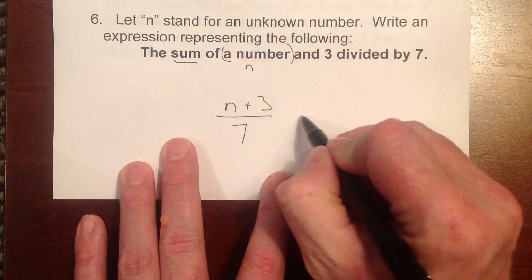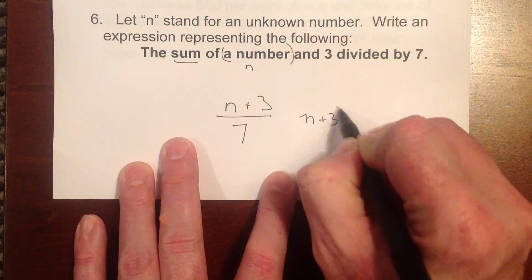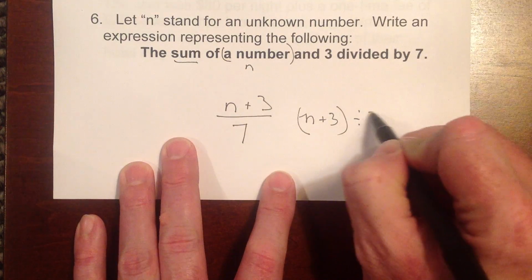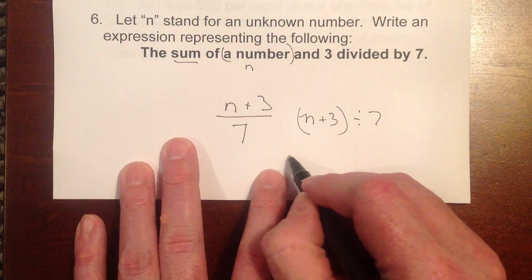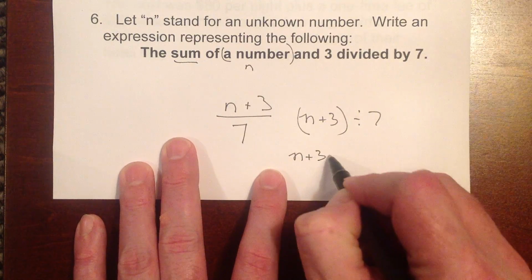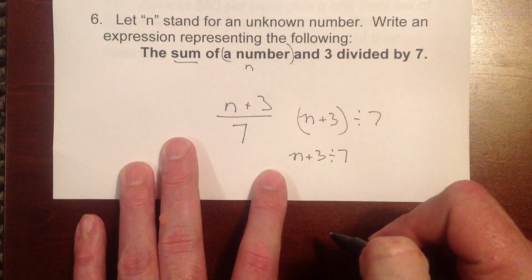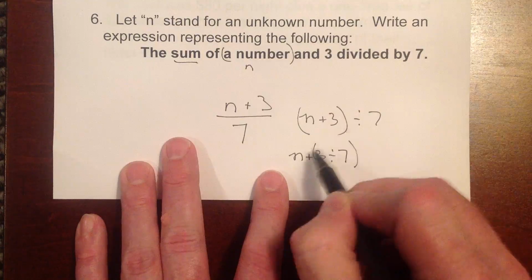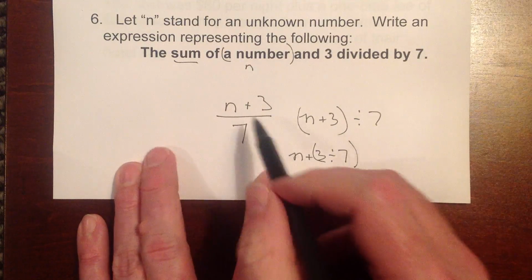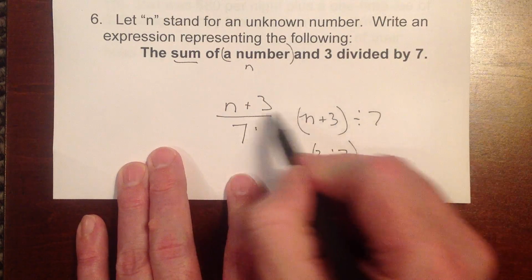Or you could write it n plus 3 in parentheses divided by 7, because it's all of this divided by 7, not just the 3. Because if you're not careful, you'll write n plus 3 divided by 7. And as you know, that's not the same thing, because that means this goes first. These two are completely different things. So you could write it either that way or that way.